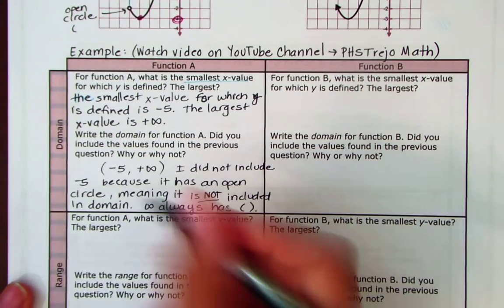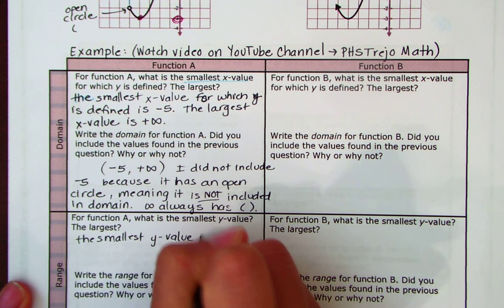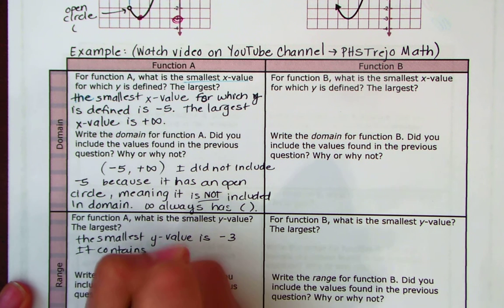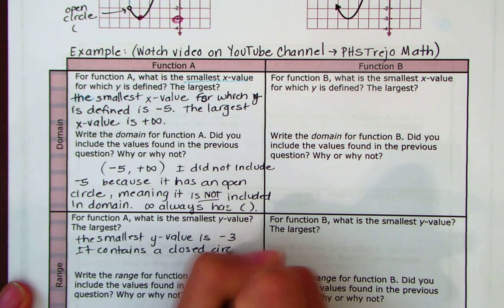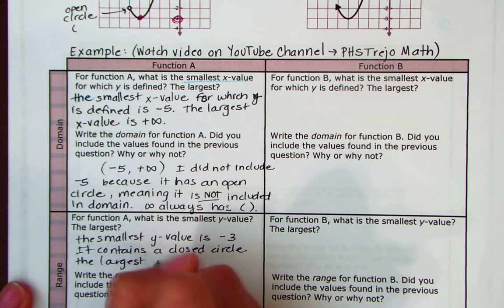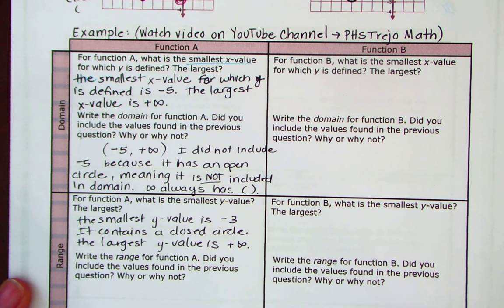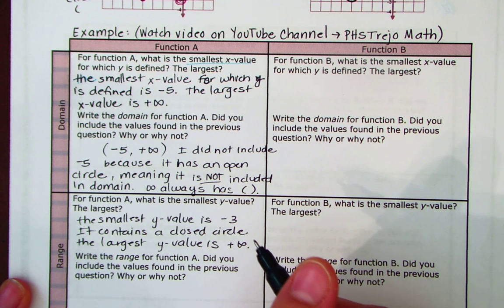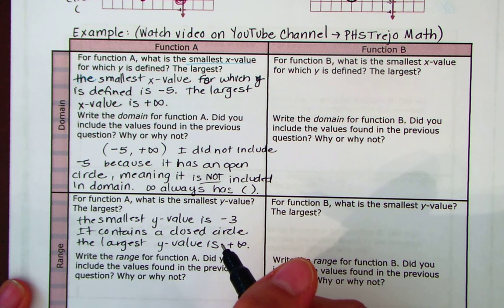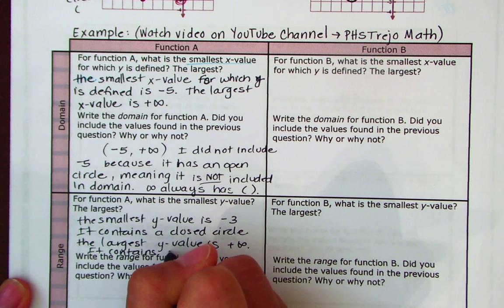So the smallest y value is -3. It contains a closed circle, and the largest y value is positive infinity. And it contains an arrow.